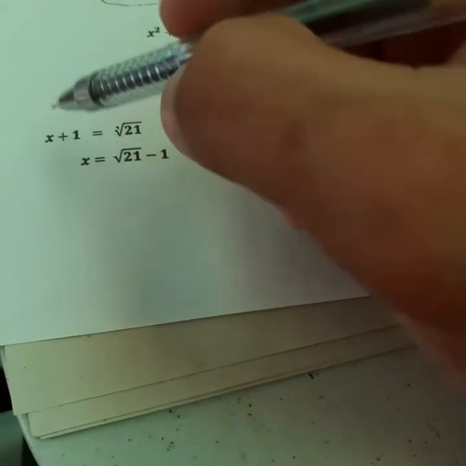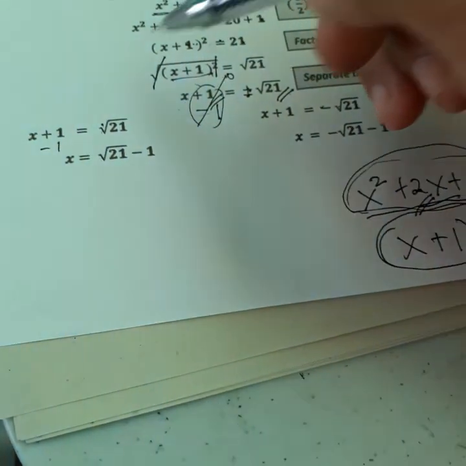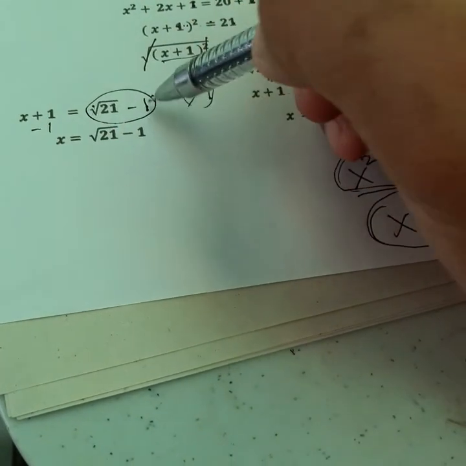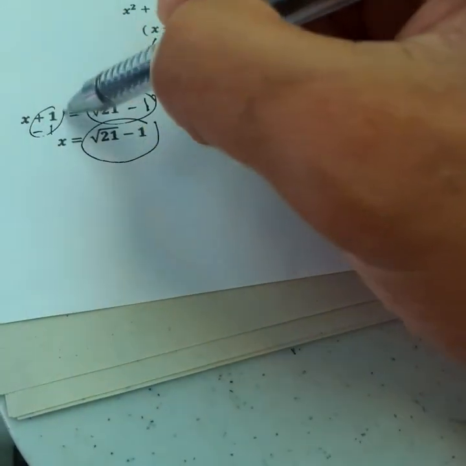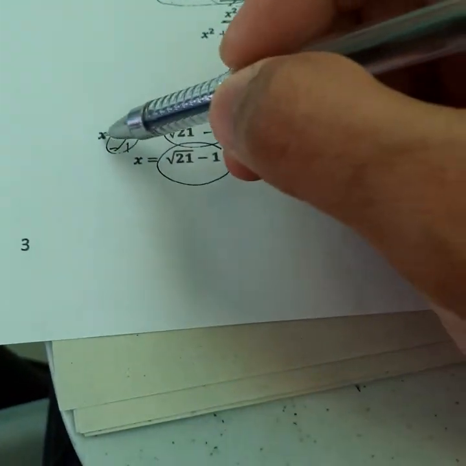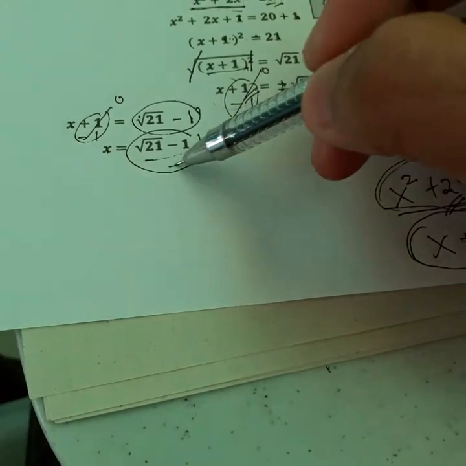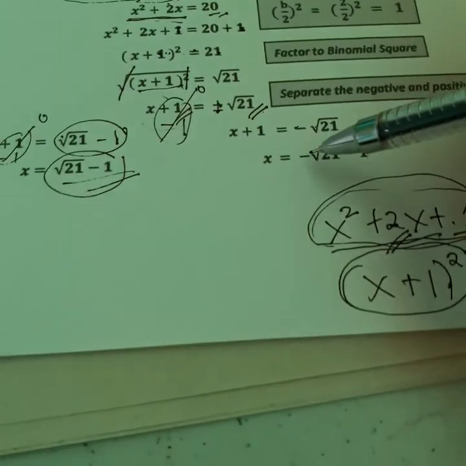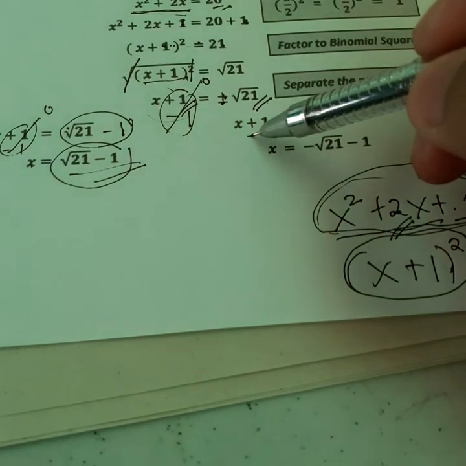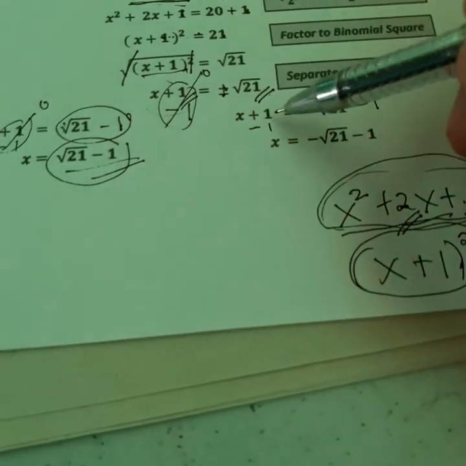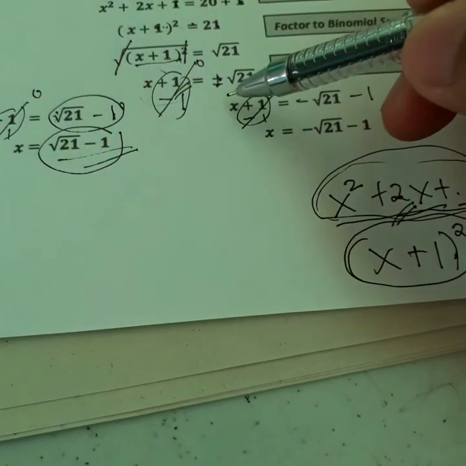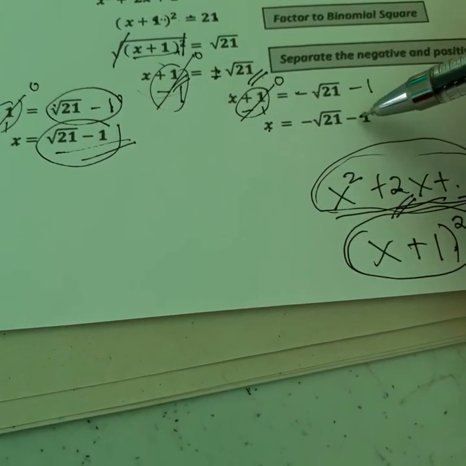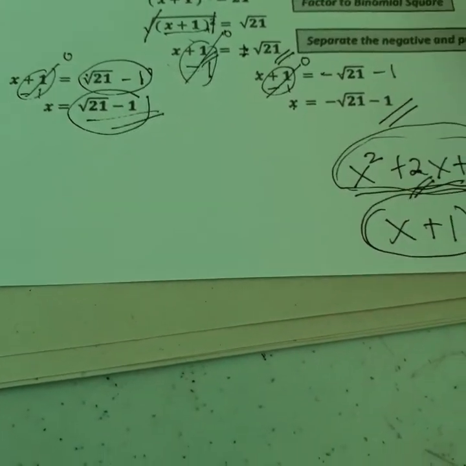Plus 1 minus 1, this is 0. Then copy x. On the other side, we have minus 1, minus 1 too. So this one is 0. Then x is equal to, copy this one, minus 1. Then we have the answer.